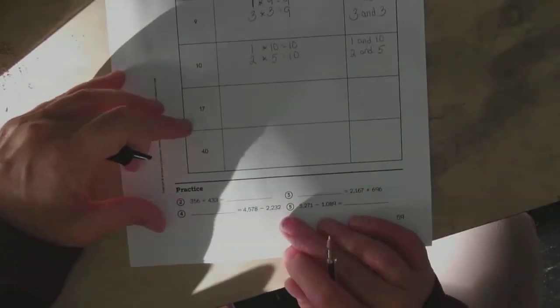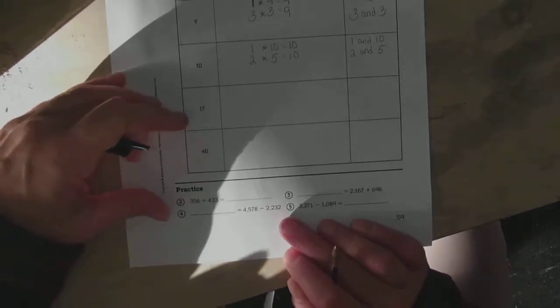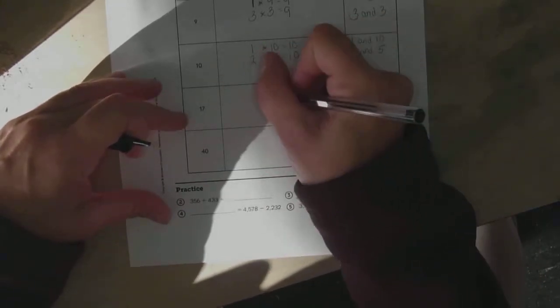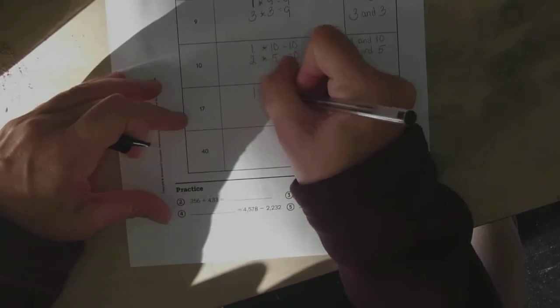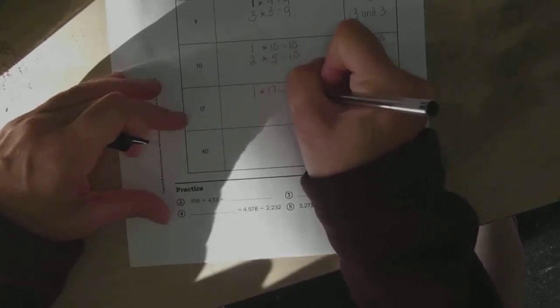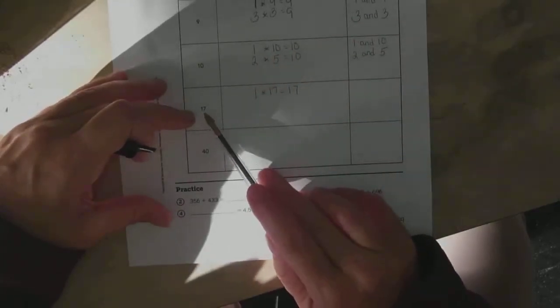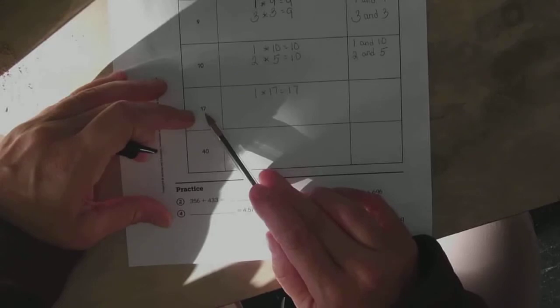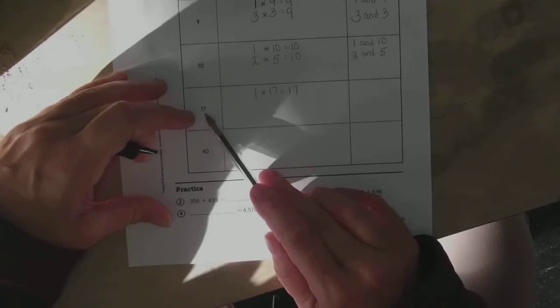Okay, let's look at 17. So we'll start with 1 and 17. 1 times 17 equals 17. Now, does 2 go into 17? Nope, it doesn't, because look, the number in the ones place is an odd number, it's 7, so 2 does not go into 17. Does 3 go into 17?